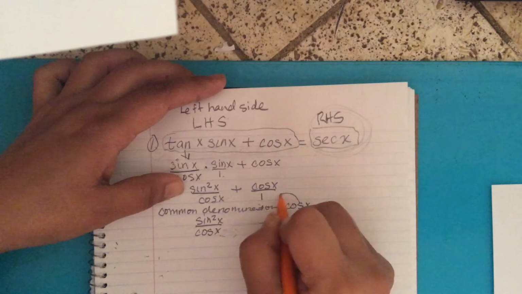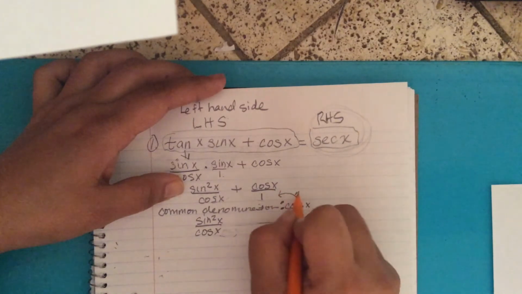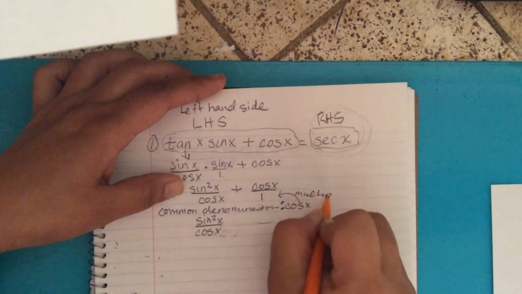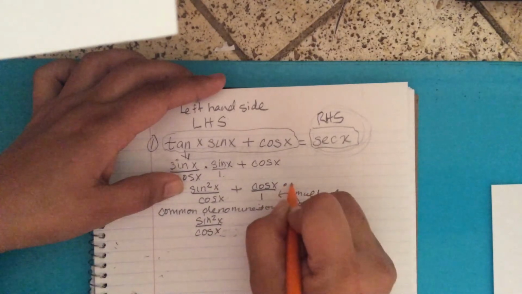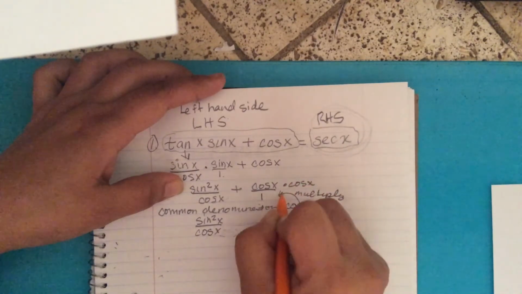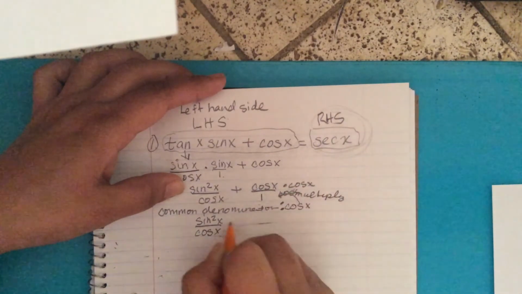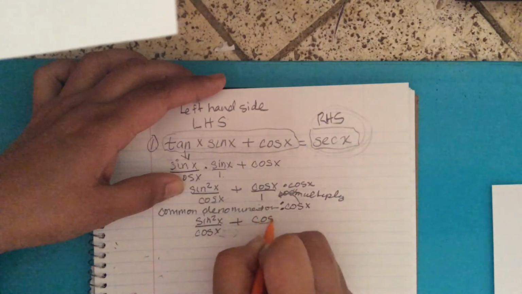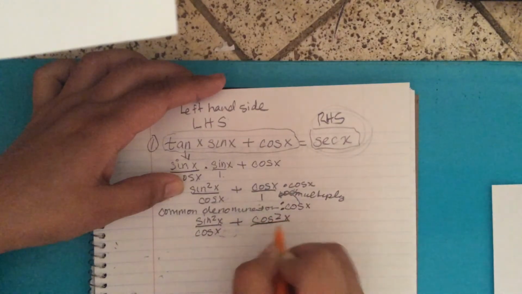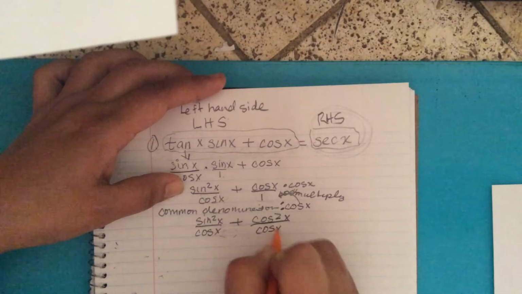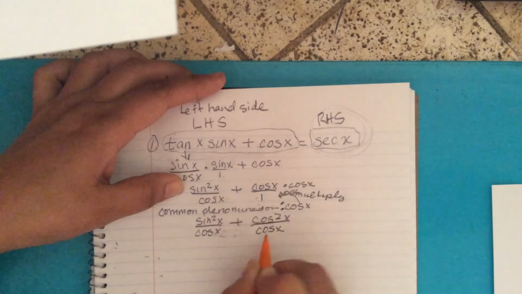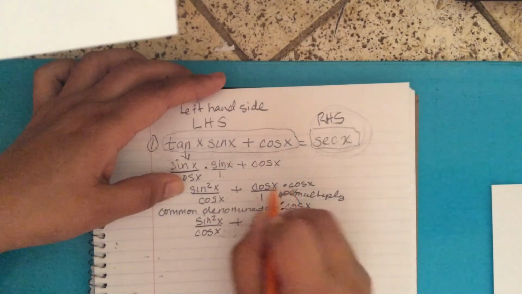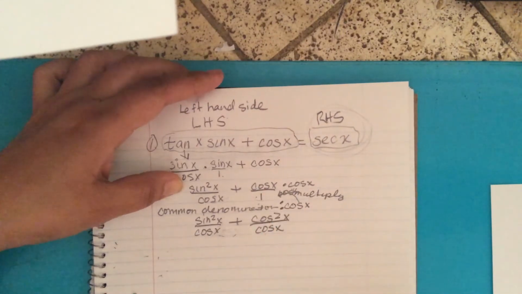But then this one, I'm going to multiply top and bottom by the cosine of x. So that's going to be cosine squared of x over cosine of x. Because cosine of x times 1 is just cosine of x, and then cosine of x times cosine of x is cosine squared.